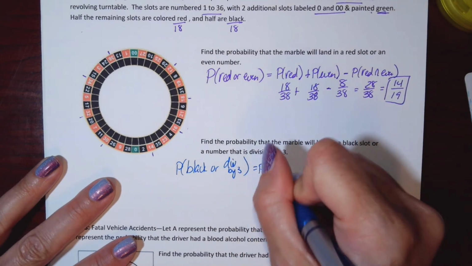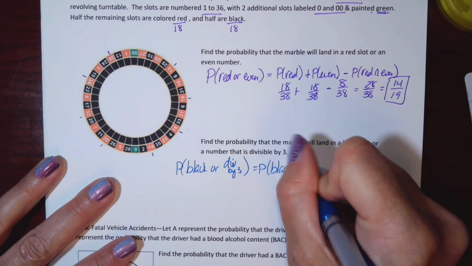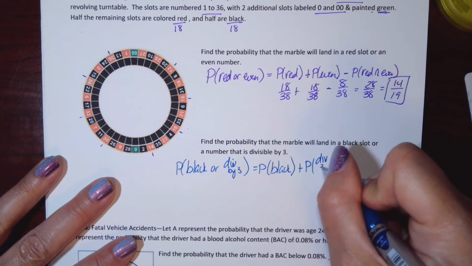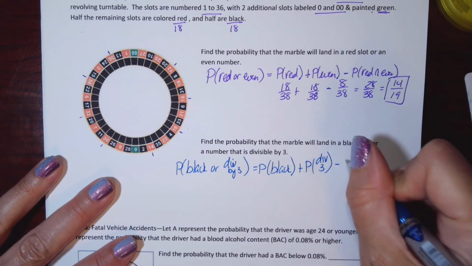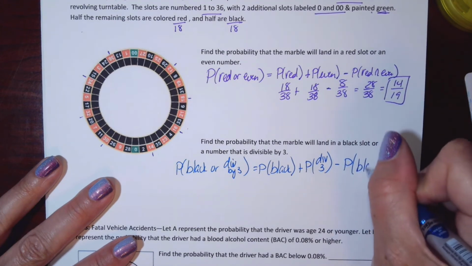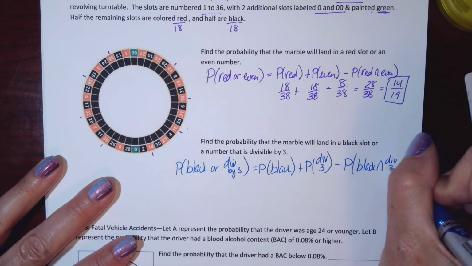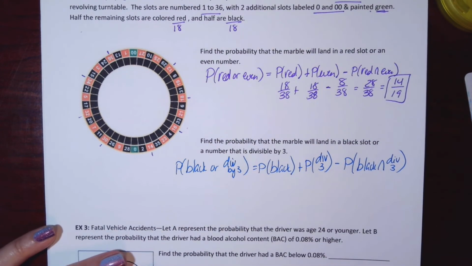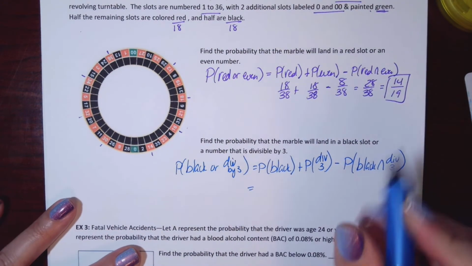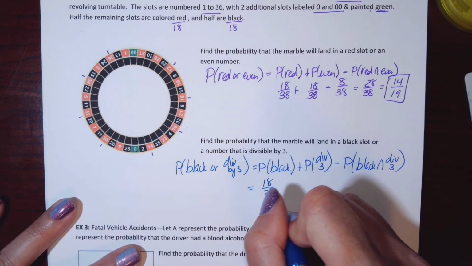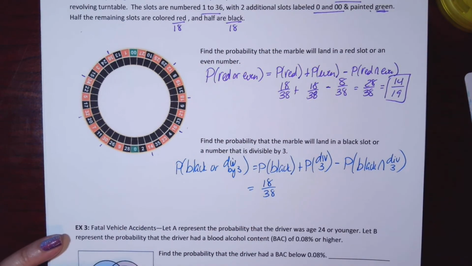So we need to see the probability it will land in a black slot plus the probability that it will land on a number divisible by 3. And then I need to subtract where those two things are the same, because that's my intersection. I don't want to count those twice. Well, I have 18 red, 18 black, so the probability it will land in a black slot is 18 out of 38. What about numbers that are divisible by 3?